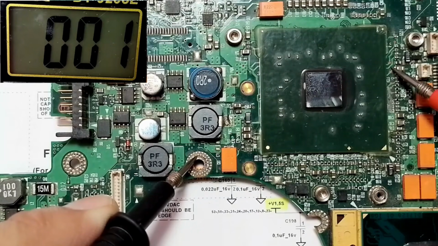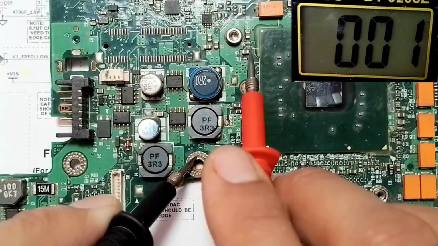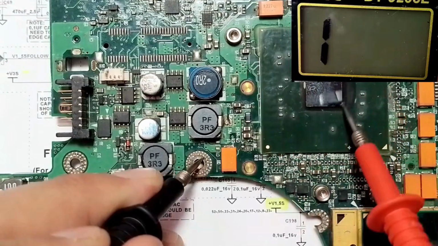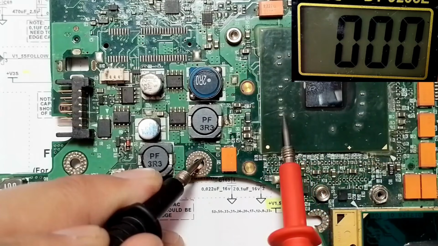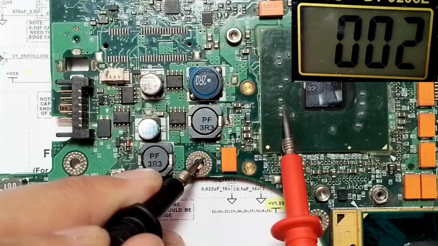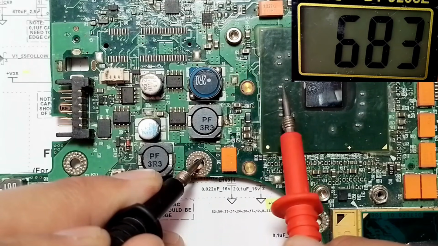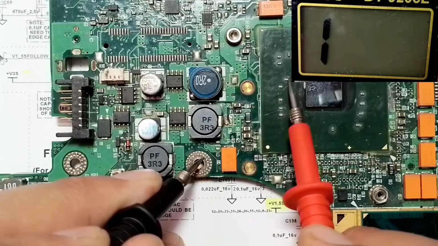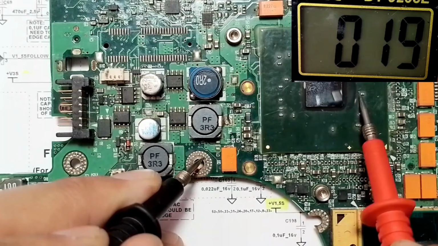It could be a ceramic capacitor around the graphic card. If we also check the ceramic capacitors above the graphic card, as you can see, they are also shorted. So we make sure that the short circuit belongs to the graphic card or the north bridge circuit.